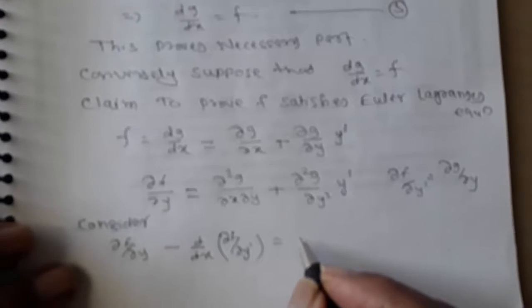Now consider dou f by dou y minus d by dx of dou f by dou y dash. This becomes dou square g by dou x dou y plus dou square g by dou y square into y dash minus d by dx of dou g by dou y.